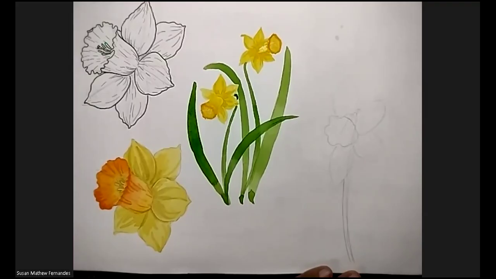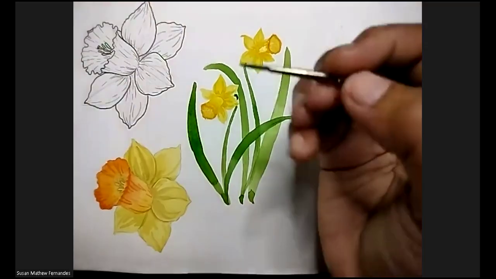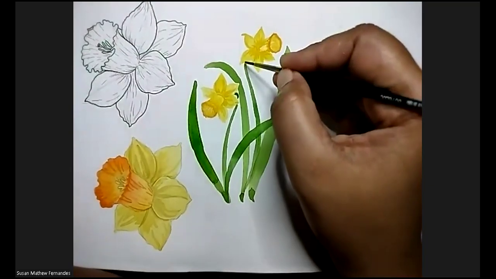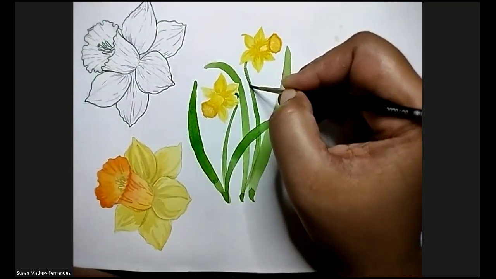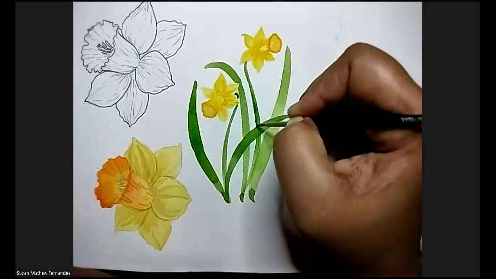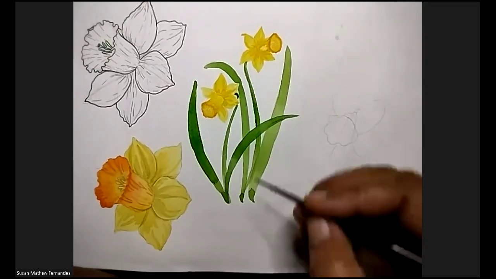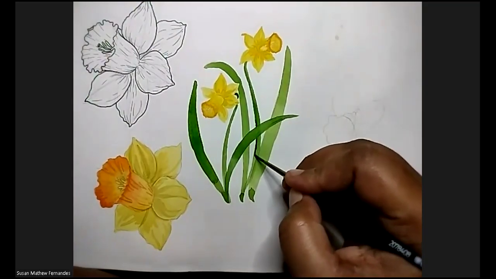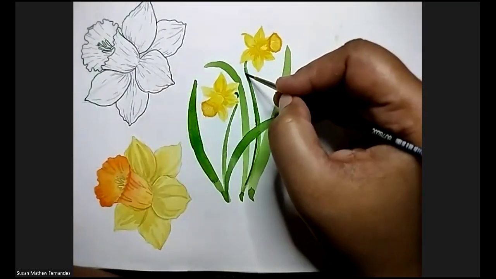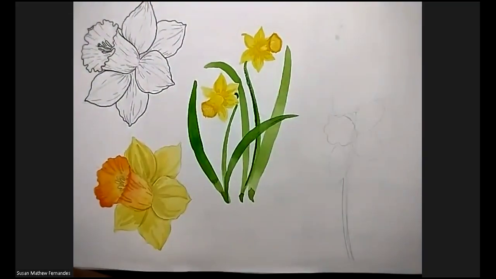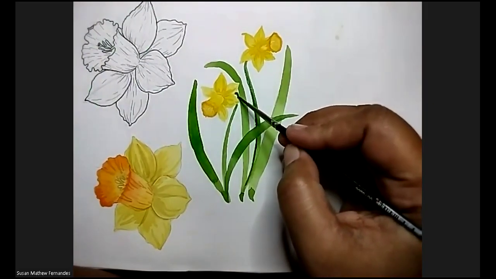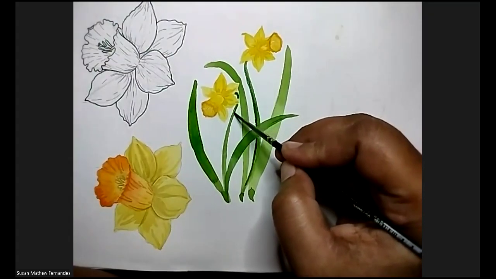Now, the last thing left to do is to give some gradient to the petals, the leaves. So I'm going to put that same sap green with a little bit of blue. And with my thin brush, I will put a slight dark green here. Only a slight bit on one side of my stalk. See? On one side of the stalk, I'm going to put a little bit of dark green. Let's do this for the other stalk also. Now this time I'm doing it on the opposite side, like this.